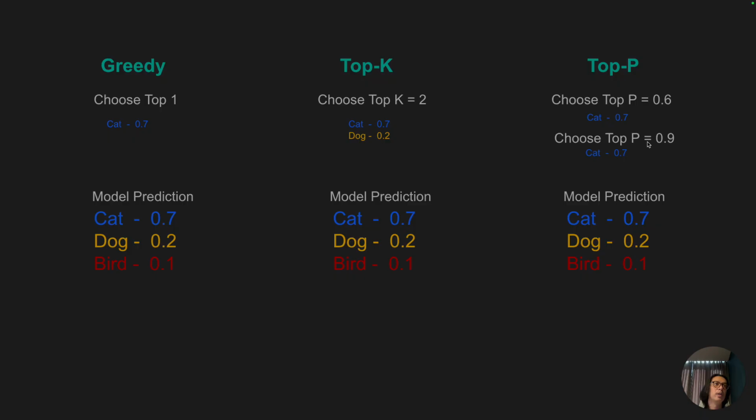But when we set top-p equal to 0.9, we check and there is no single token greater than or equal to 0.9. So we need to find another token and include another probability value. For example, we have cat at 0.7, so we need another 0.2, so we include another token, so it becomes 2. It works like that. So top-p is kind of balanced between greedy and top-k.